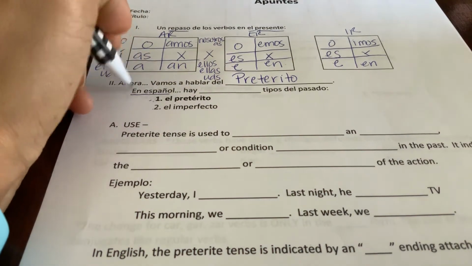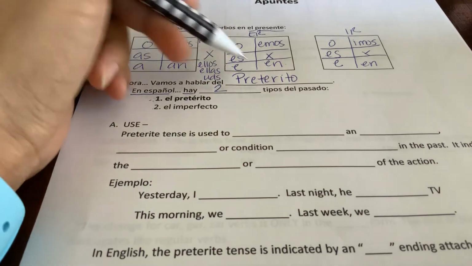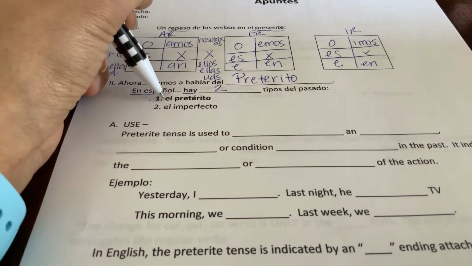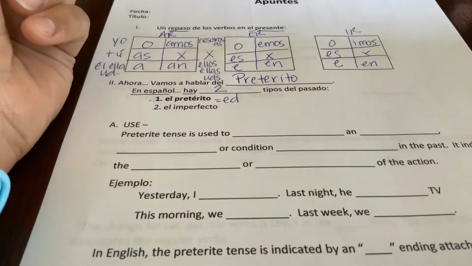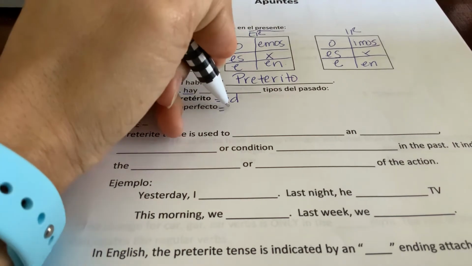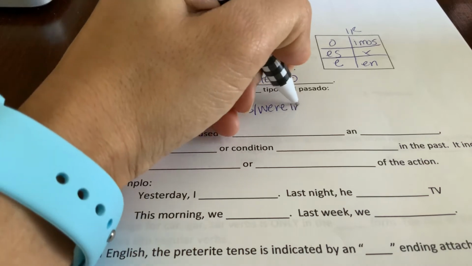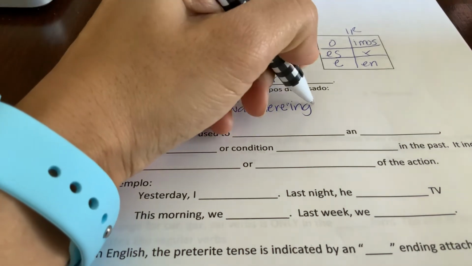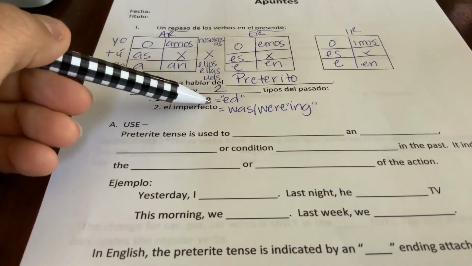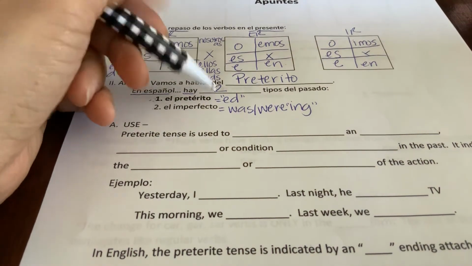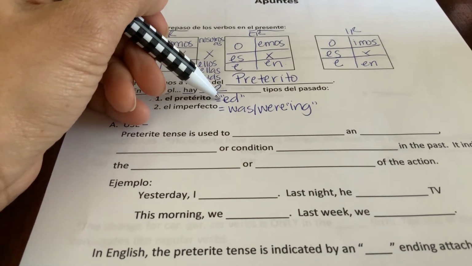In Spanish, there are two types of past, okay? You have the preterit, and then you have the imperfect, okay? So this is what this is gonna translate to. The preterit is a one-time deal, okay? One time done and over. It has a beginning and an end. It's like putting the ed on the end of a word, okay?